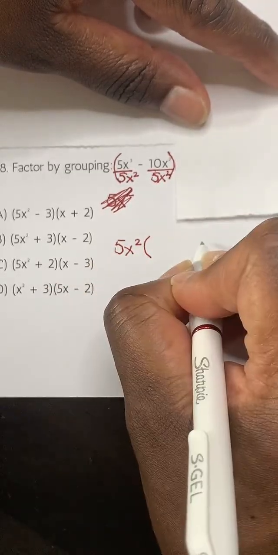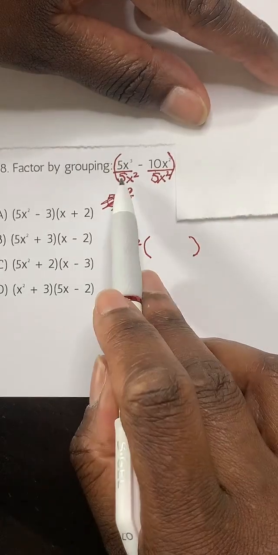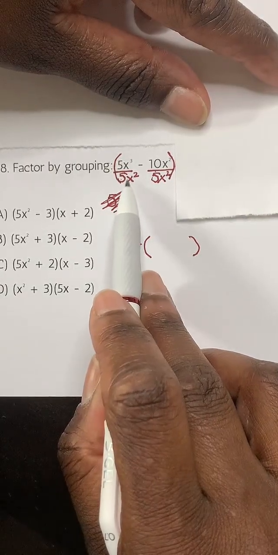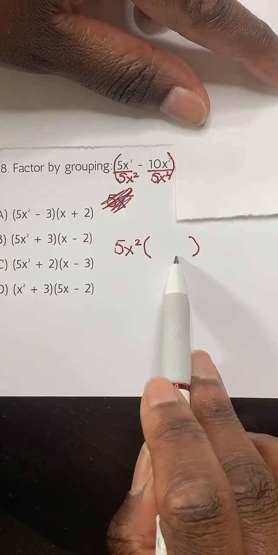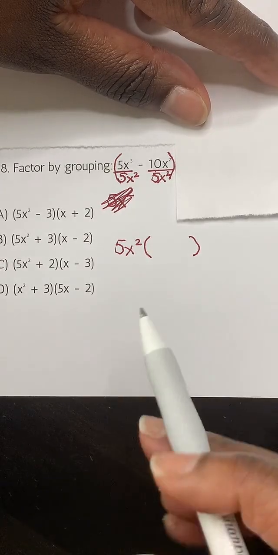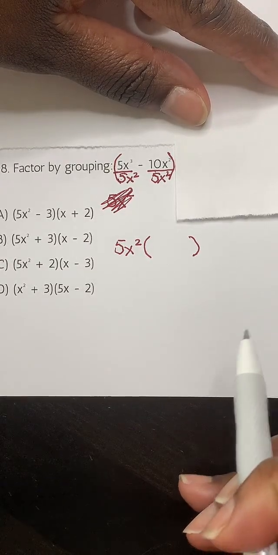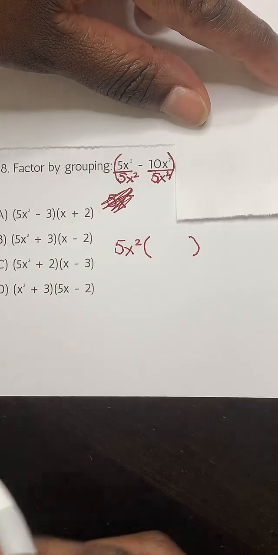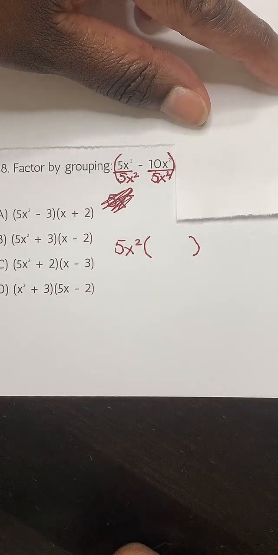And what we're going to do is divide the original by that GCF to figure out what should go inside this parenthesis. So basically, ladies and gentlemen, what you're doing is the distributive property in reverse. Okay, it's almost like Jeopardy. Your answer is a question, right?